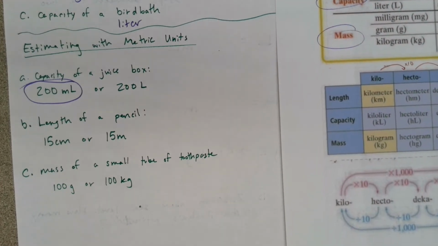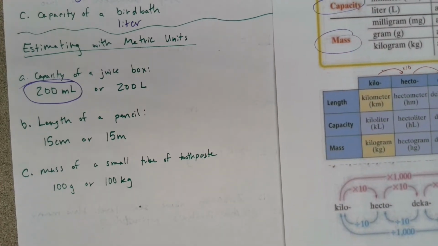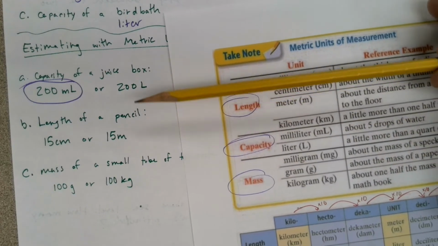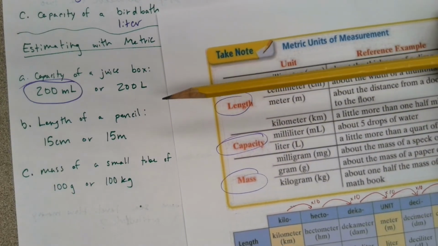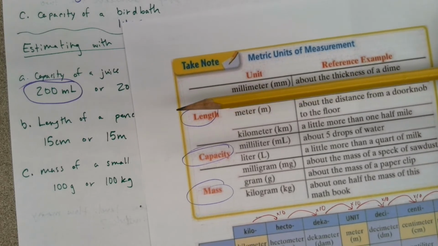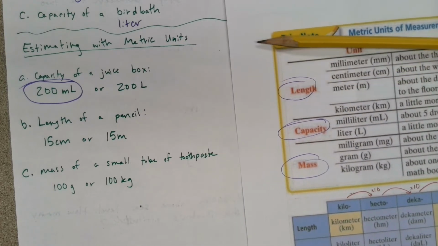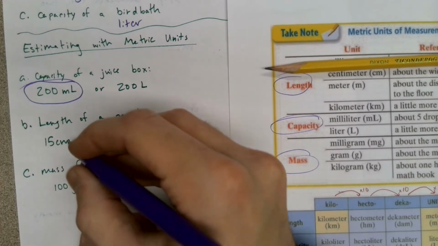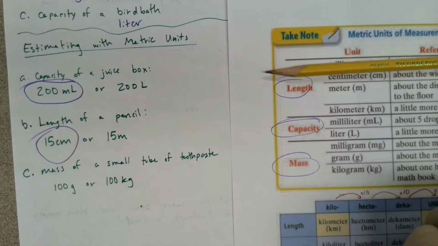B, length of a pencil. Either 15 centimeters or 15 meters. I look at my lengths. My meter says about the distance from the doorknob to the floor. My centimeter says about the width of a thumbnail. I'm thinking a pencil here. I got my pencil. Is this going to be even 1 meter? No, this isn't going to be a meter. This isn't going to be the distance from the doorknob to the floor. So it can't be 15 meters, but it could be 15 centimeters, 15 width of a thumbnail. So that's what I'm going to do for that.